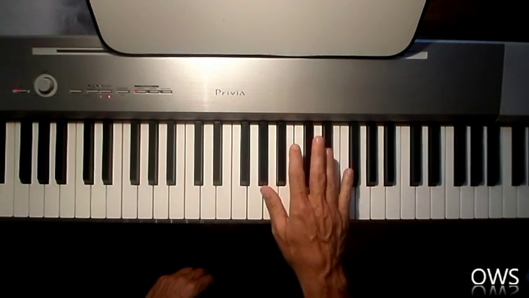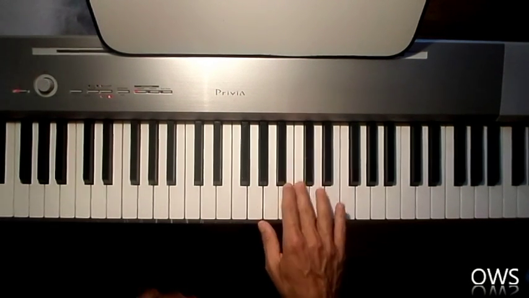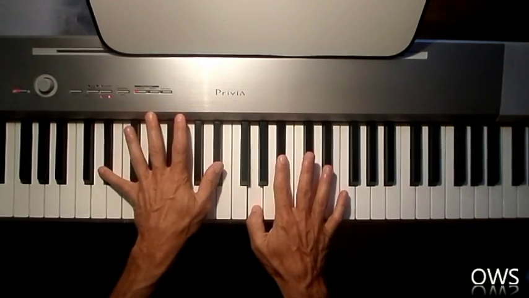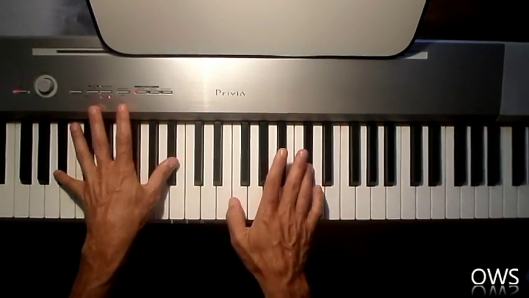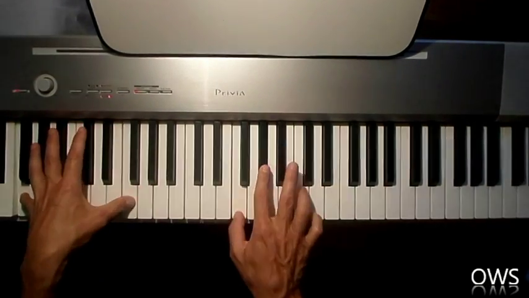A simple melody, transformed by adding chords, by adding a harmony section, by adding support. Okay?